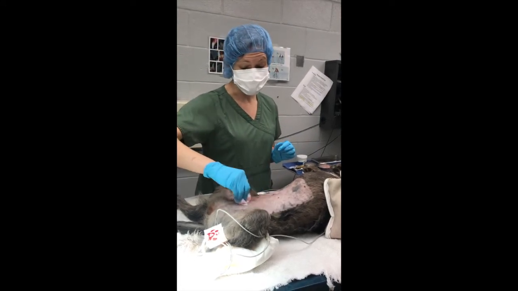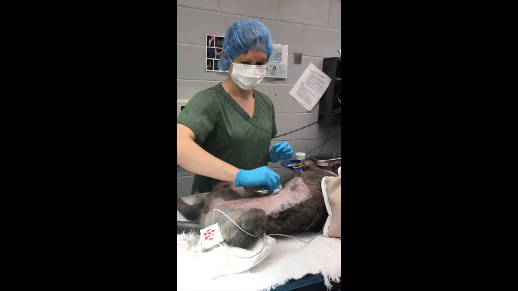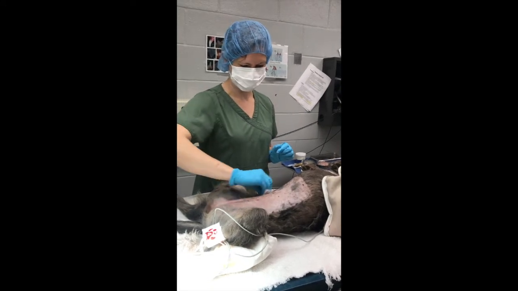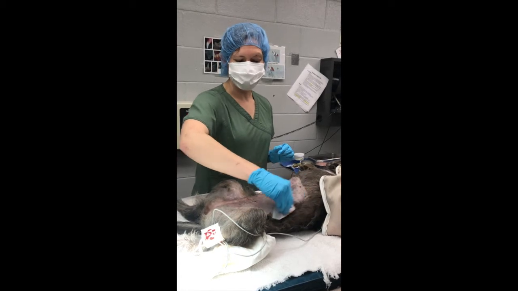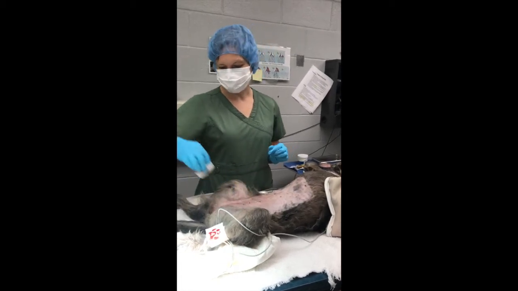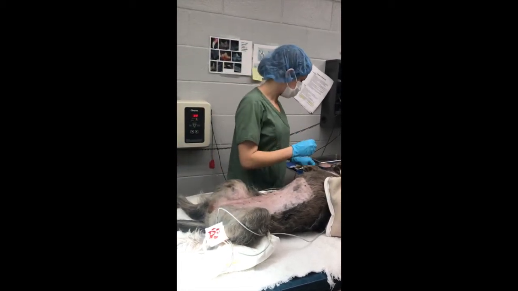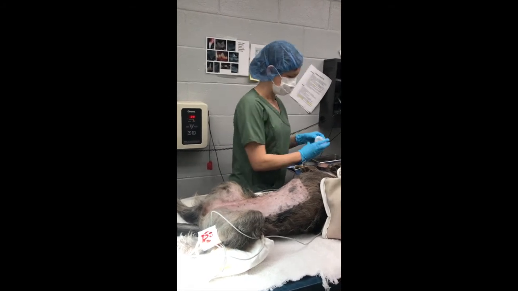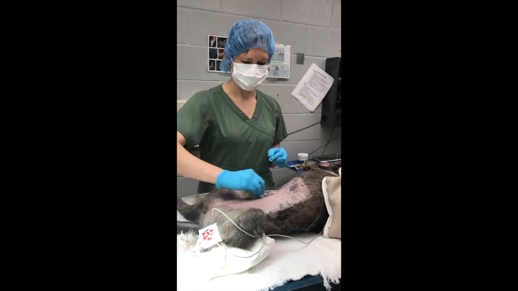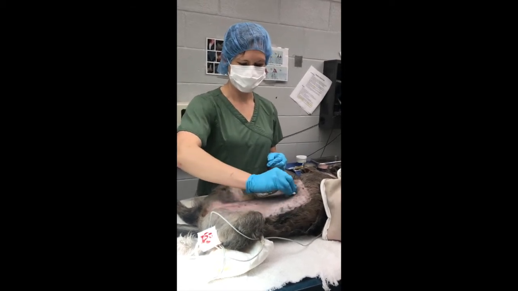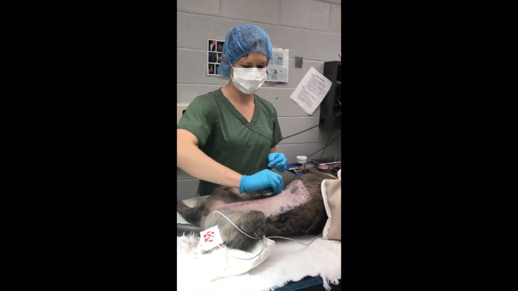And we're using chlorhexidine scrub. And you don't have to be extremely abrasive. That can actually lead to a little bit more tissue sensitivity that we don't really need for our surgical site. Just kind of want everything to be clean, but not irritated.